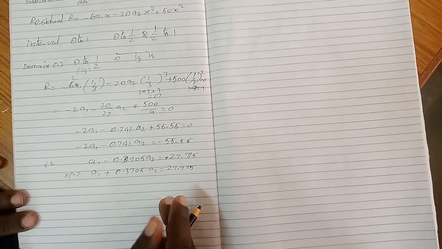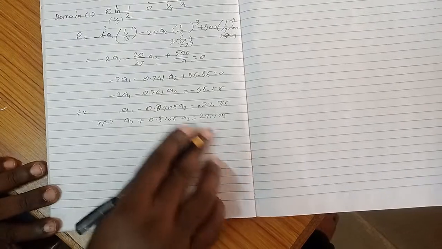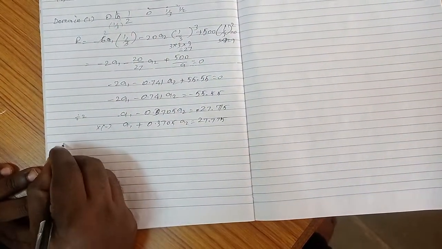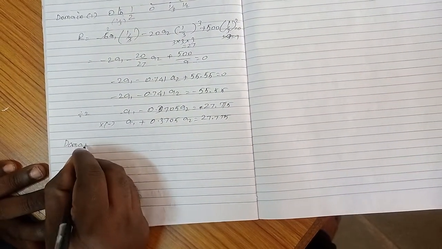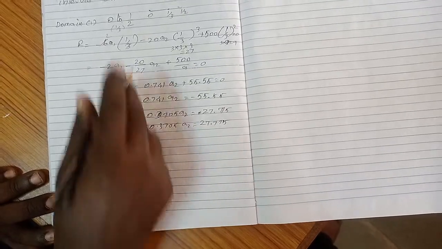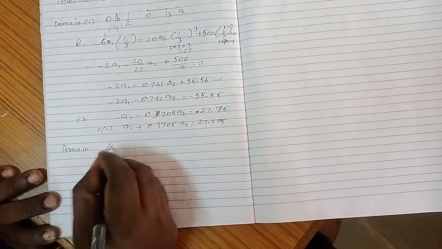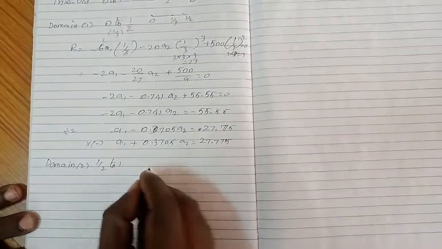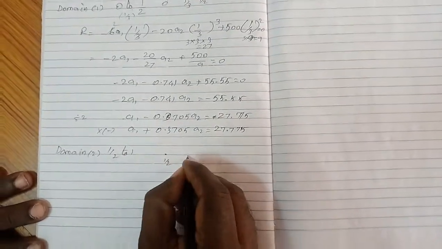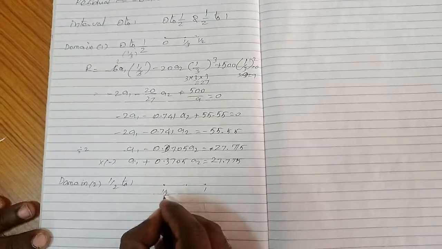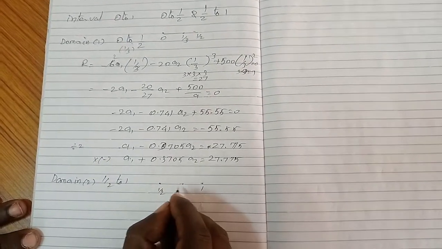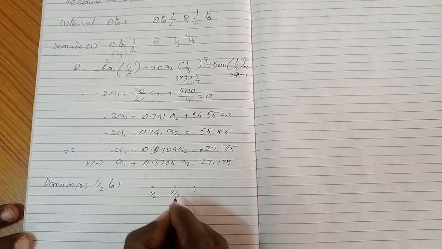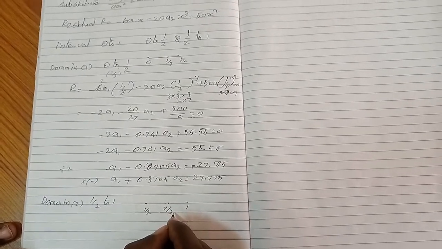From this, I can get the final equation. After that, I can move to substitute the second domain. What happens with the second domain? The second domain is 1 by 2 to 1. Here, what is the value? See, 1 by 2. Another point is also lying between 1 by 2 and 1 by 1, so I can pick randomly any one point, which is 2 by 3.